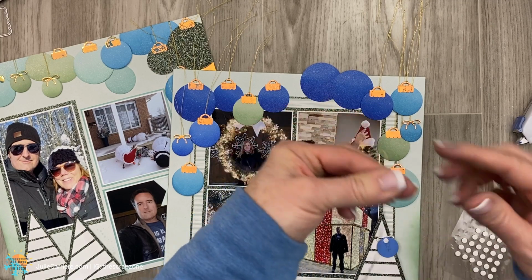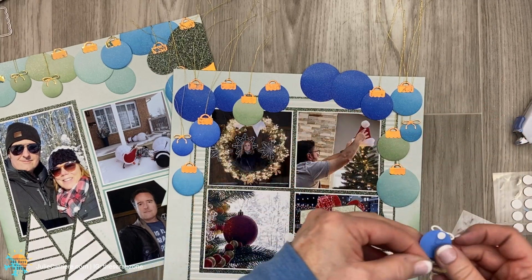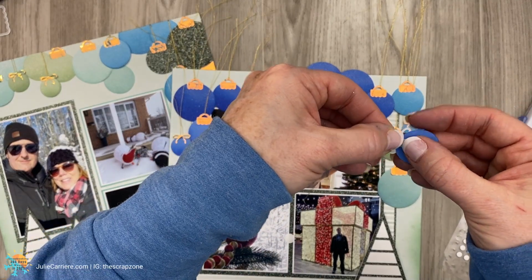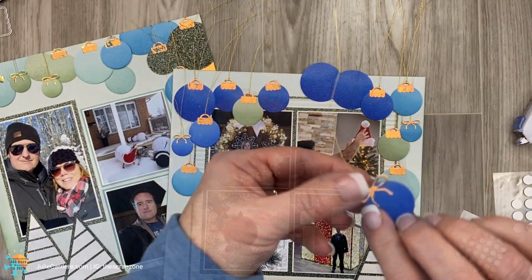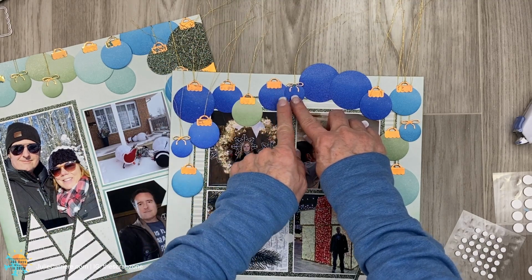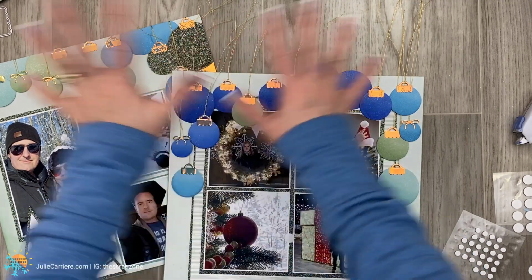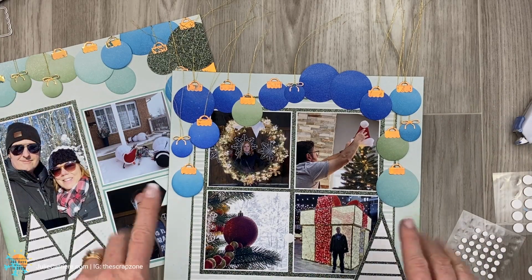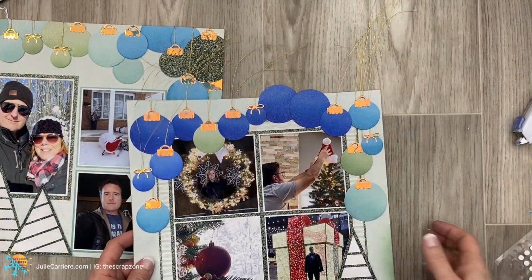And I just fold it in half. Now this is a really long piece, but it was already cut. And I just added to the back side. So I'm just going to glue this little guy here and this little guy here, and then I'll do a quick recap of all of the really pretty elements on this page.